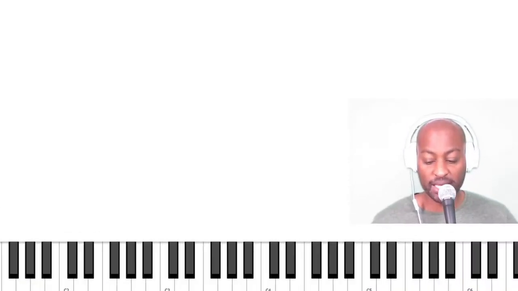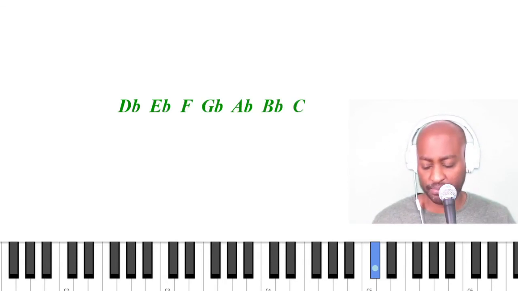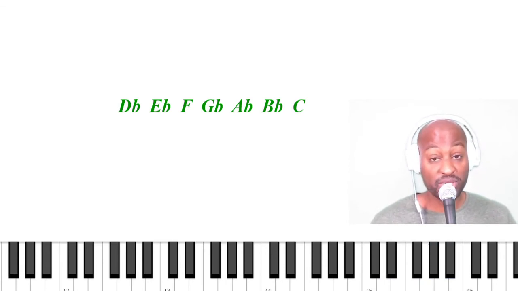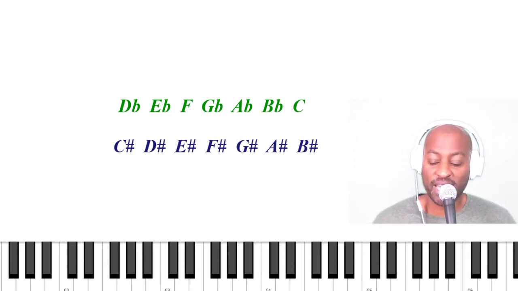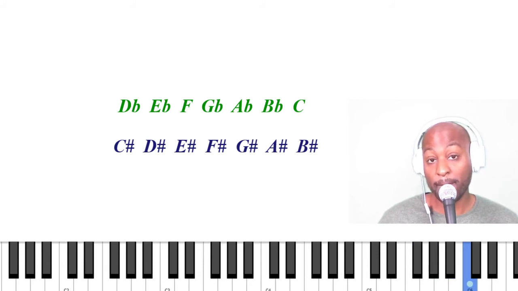All right, last but not least, we're going to start with this note. Think of D flat or C sharp. Let's do D flat first. D flat has 5 flats. So D flat, E flat, F, G flat, A flat, and B flat. All right. C sharp has 7 sharps, so that means that every single note is sharp. So you got C sharp, D sharp, E sharp, F sharp, G sharp, A sharp, and then finally B sharp.